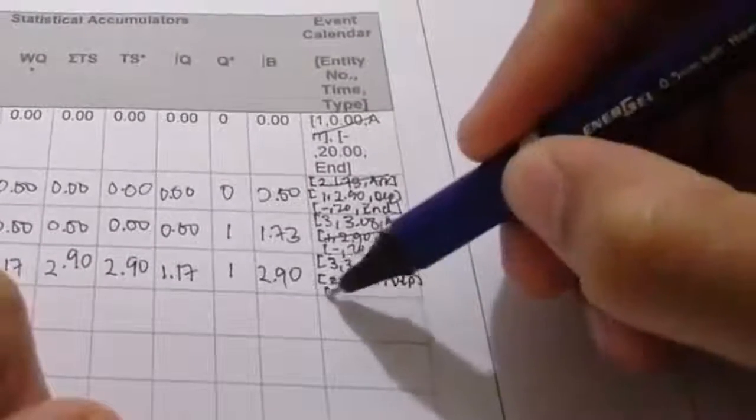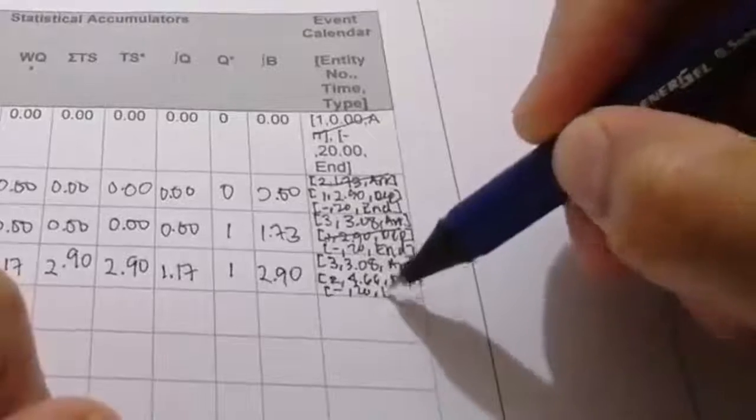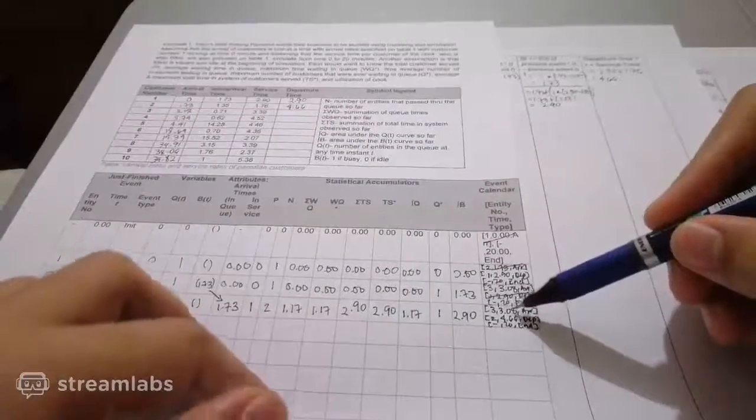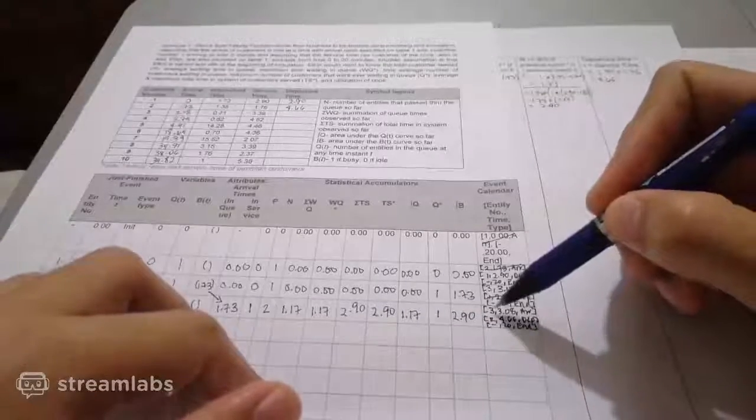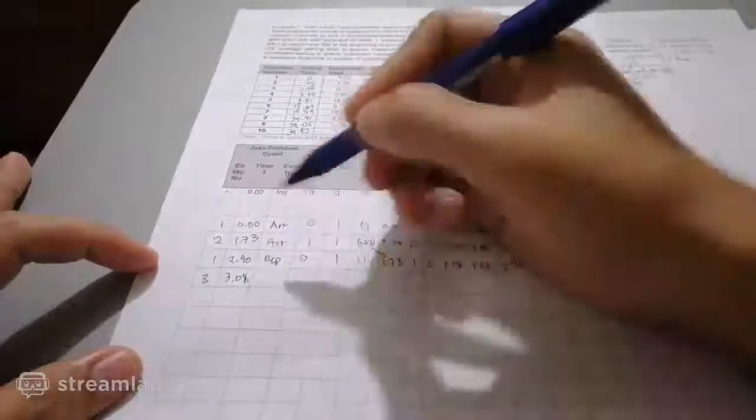Okay? And then, carry over lang natin yung end event. Okay. So, based on the time, 3.08, 4.66, mauna si 3.08, which is the arrival of customer number 3. And, lipat natin siya sa just finish event, 3.08. And then, ito, arrival.